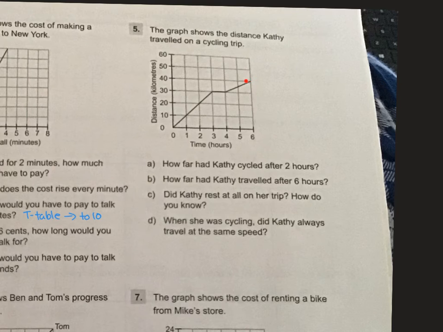How far had Kathy traveled after 6 hours? Well, here's our 6 hours. See what matches. Did Kathy rest at all? Well, that's kind of what we were saying at the beginning, right? This is what this probably means. Time kept going, but she did not. Also known as a rest. And when she was cycling, did Kathy always travel at the same speed? So if we look here at this section, is it going up by the same amount that it is for the last bit of her trip?